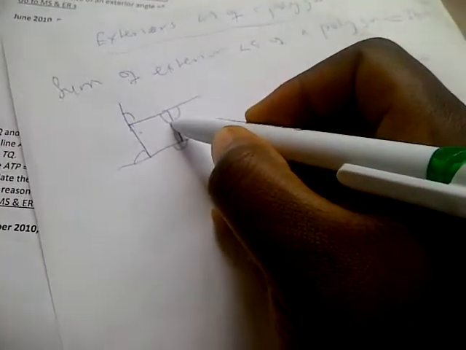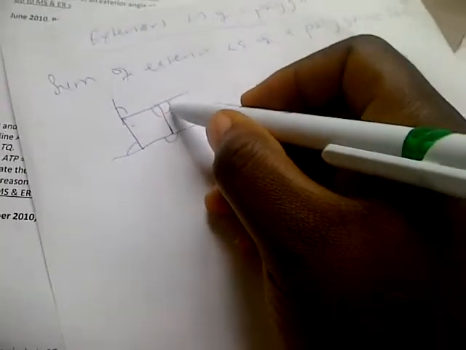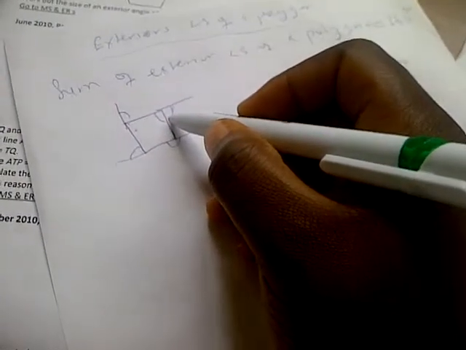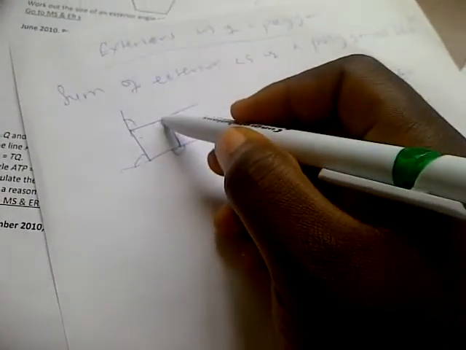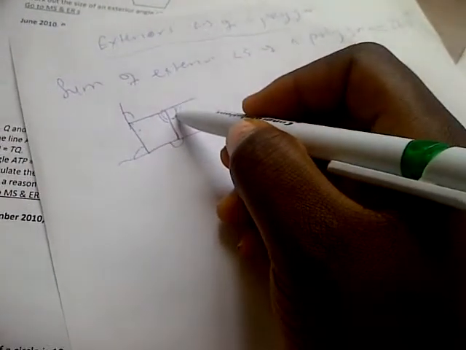Now another thing again that we need to understand is that the interior angle of a polygon and the corresponding exterior angle add up to 180 degrees. Why? They are angles on a straight line. So this angle and this angle have to add up to 180 degrees. Okay. Now, having learned all that, let's go back to our question. That's for the first question.